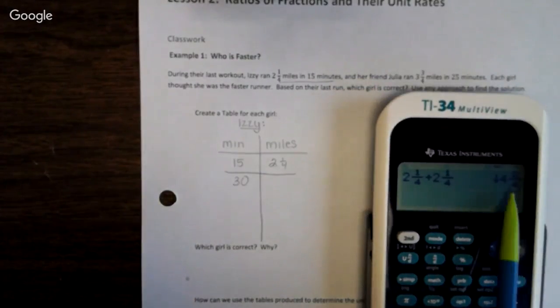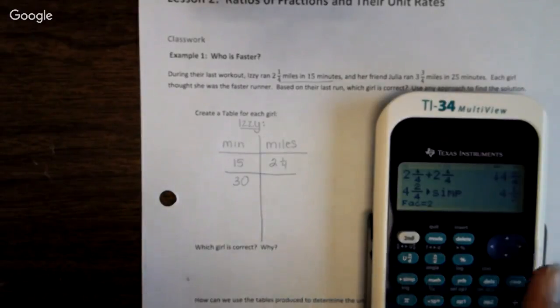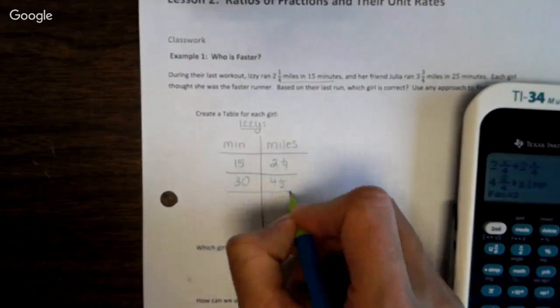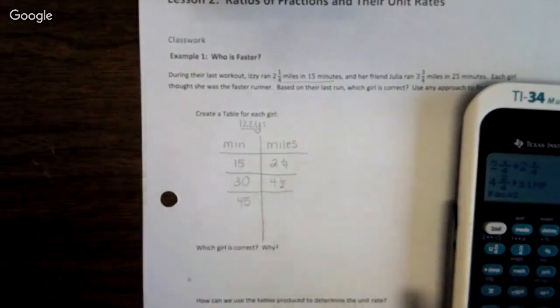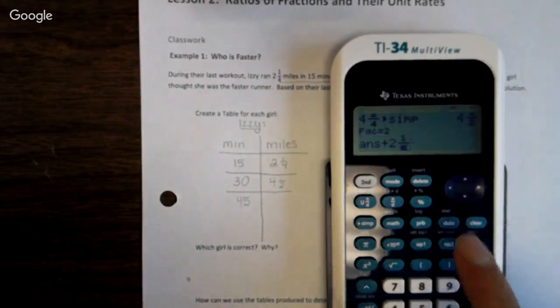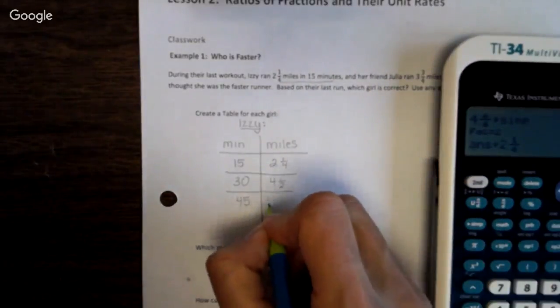Now, this shows that it's 4 2/4, but that arrow says it can be simplified. If you want the simplified version, you hit this simplified button and hit enter. Okay, so that would be 4 1/2. Let's add another 15 minutes, which means we're adding another 2 1/4. So I'm just going to add 2 1/4, which would be 6 3/4.